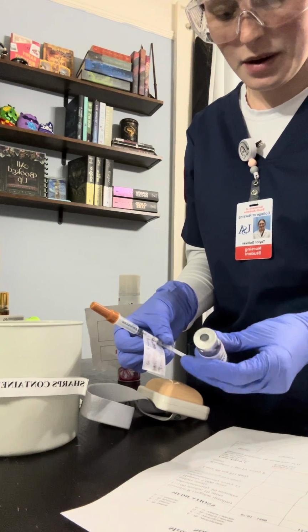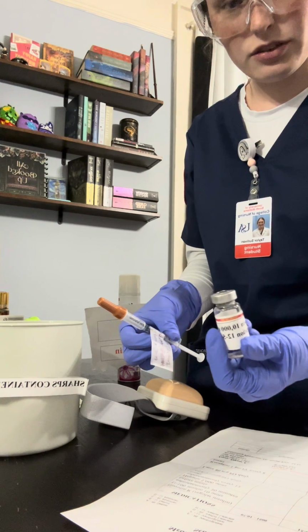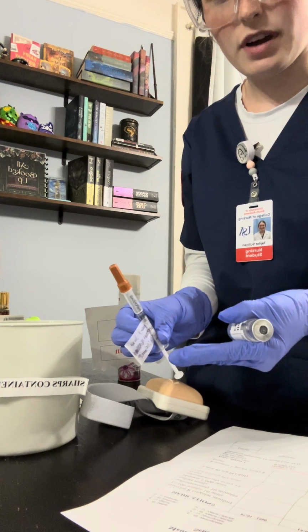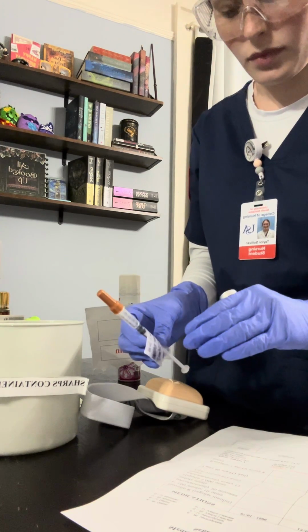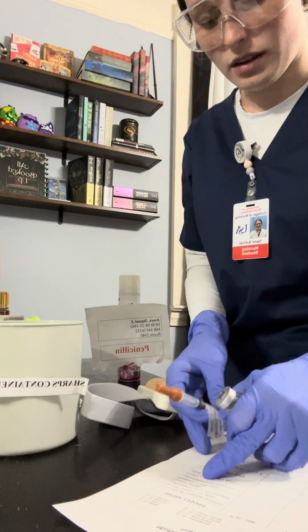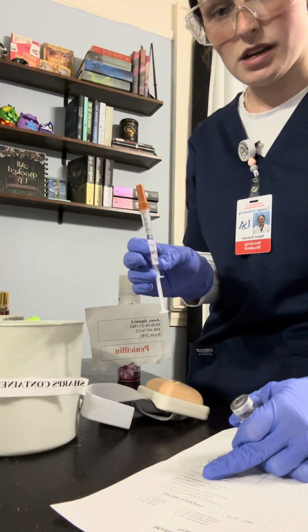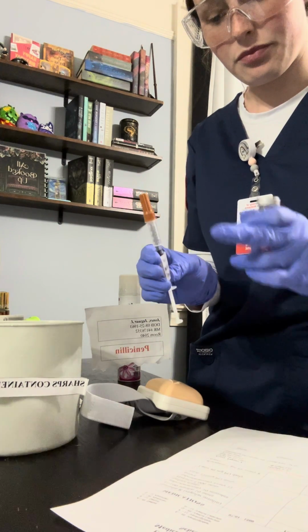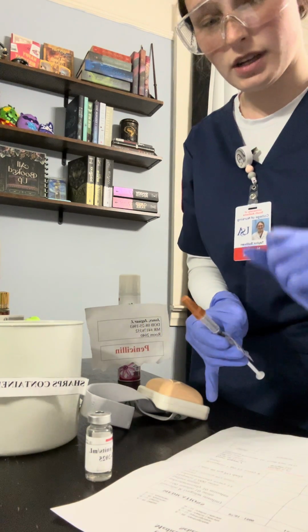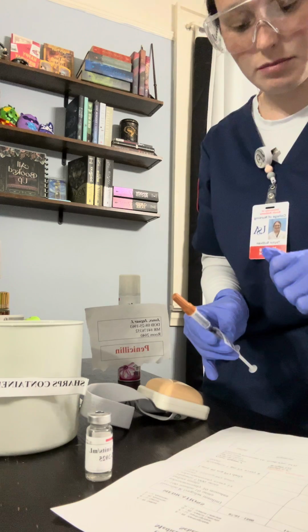Heparin's on there, and it is 10,000 units per milliliter. So with that converted, it is 0.5 milliliters in the tuberculin syringe. It is subcutaneous, every 12 hours. He is in time to get this medication.